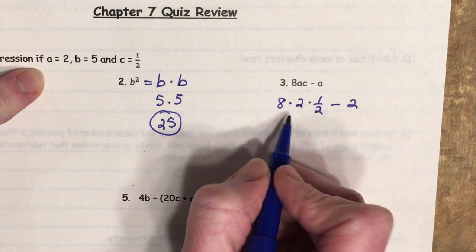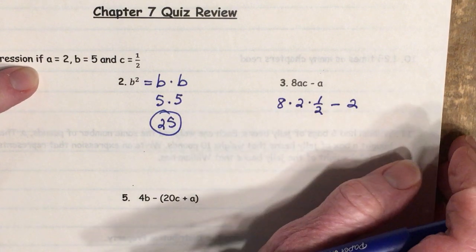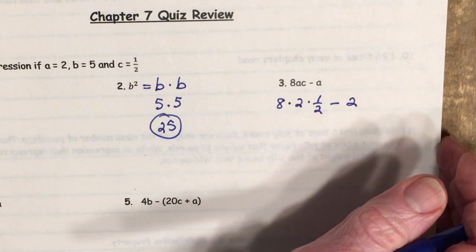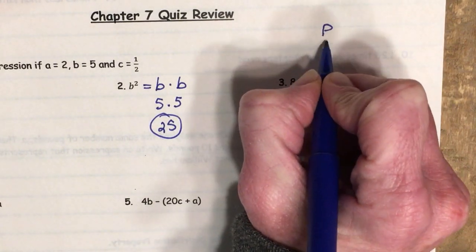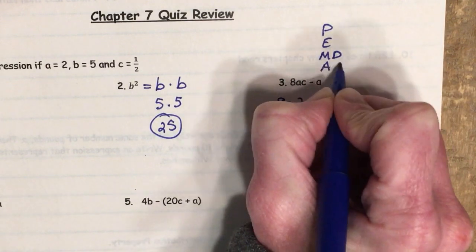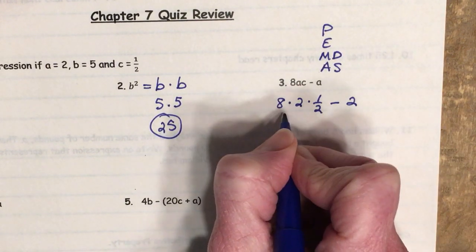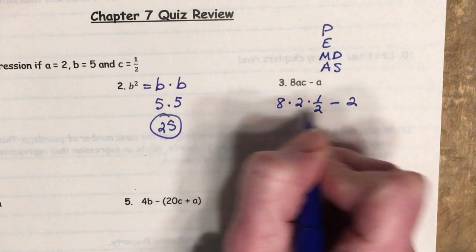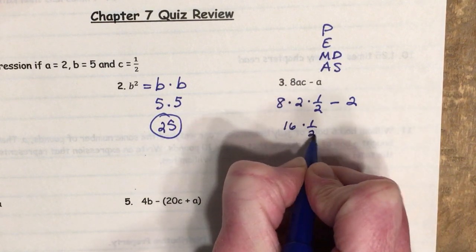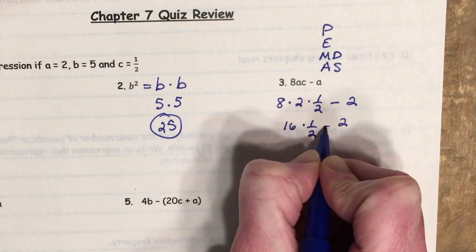All right, so this time I have multiplication and subtraction. When I have more than one operation, I need to follow the order of operations, which is PEMDAS, right? So I have parentheses, exponents, multiply, divide in order, add, subtract in order, left to right. So multiplication is going to come before subtraction. I can just do it in order. 8 times 2 is 16. And then I still need to multiply that by 1/2, minus 2.